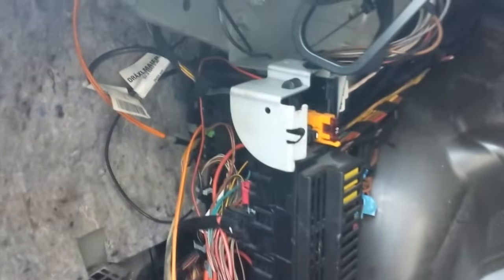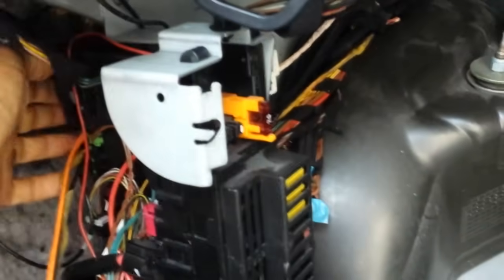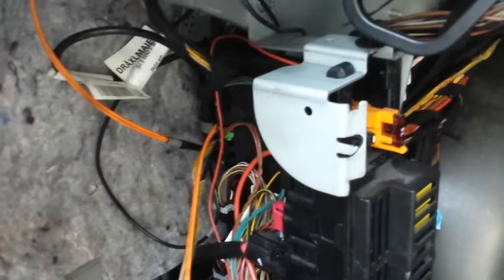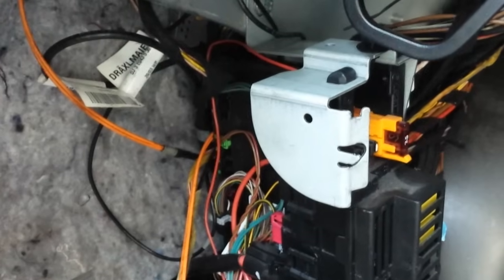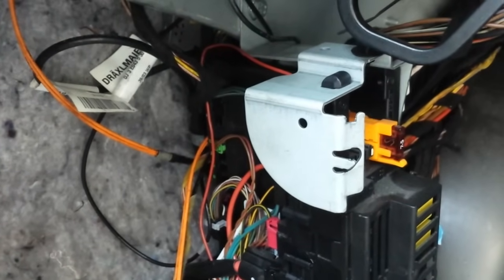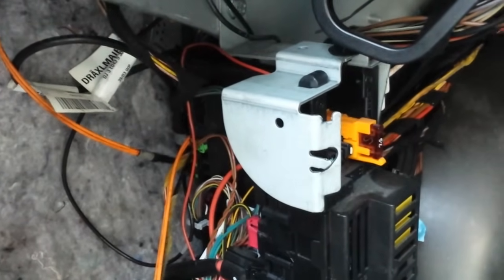The audio gateway is located behind the fuse box back here. And the audio gateway cannot be bypassed because it acts like an engine. So the only way to check out the audio gateway would be replacing it with another unit.